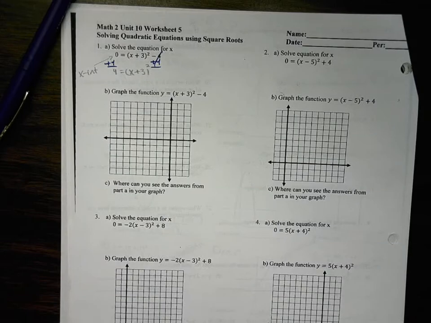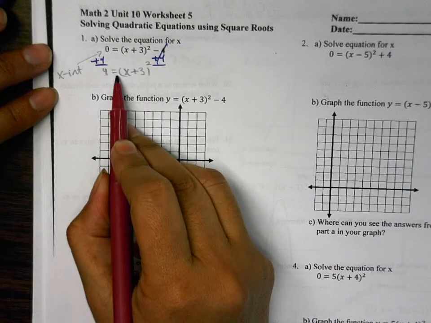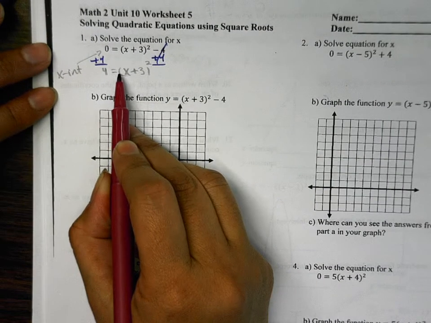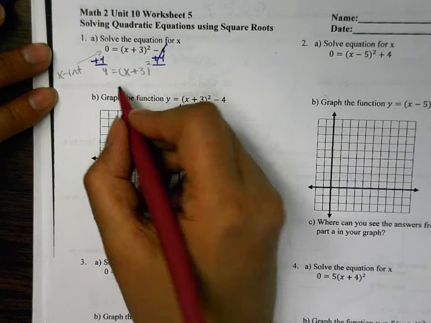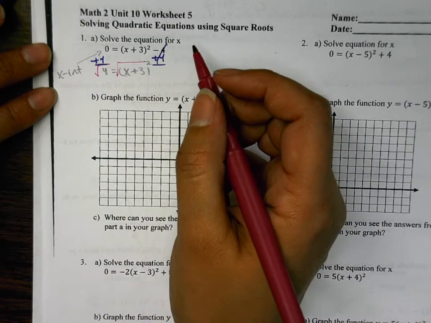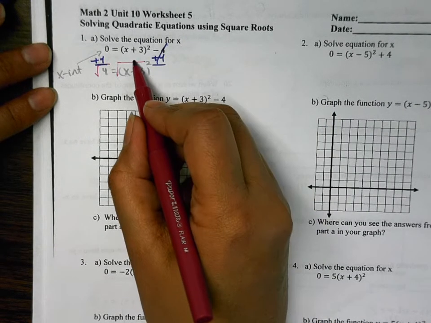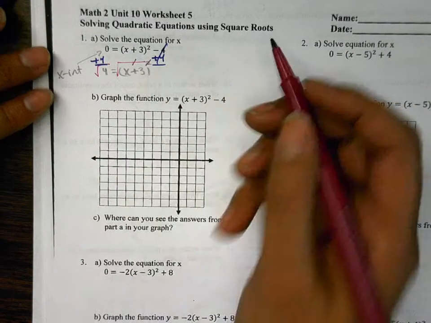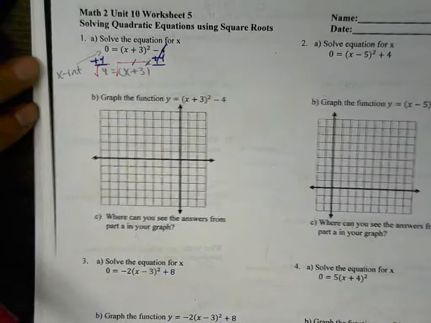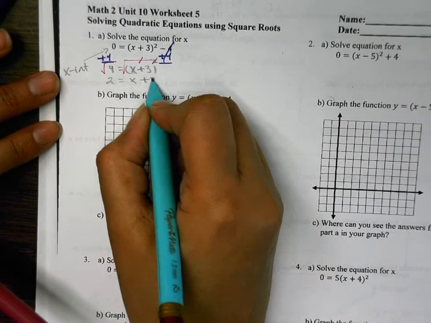Wendy, give me the next step. Let me zoom in. If there was a coefficient right here, you would divide, but since there's not, what am I going to do to both sides? Take the square root. Because square root is the what operation? Inverse operation of a squared, what does it do? It will undo. All right. Now, what's the square root of 4? Equals x plus 3.